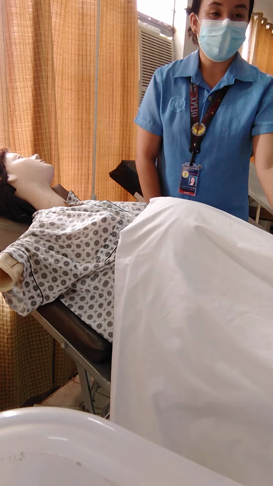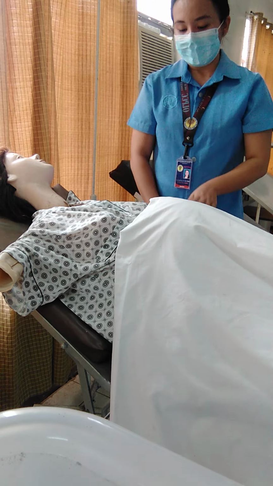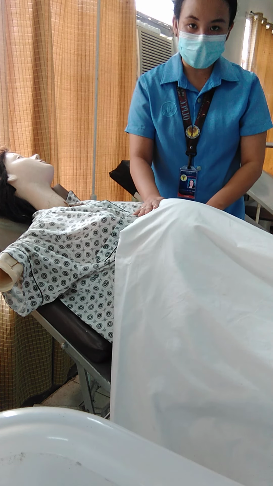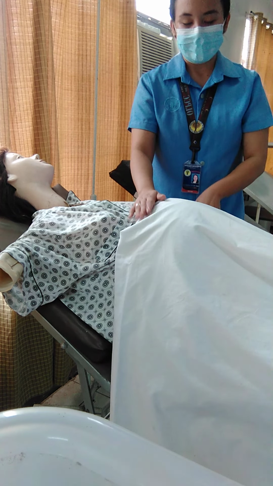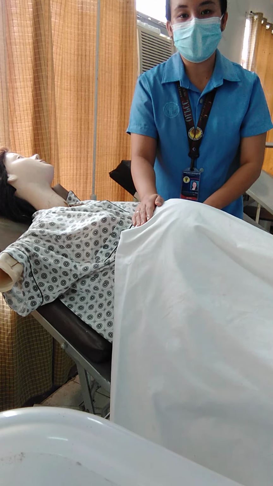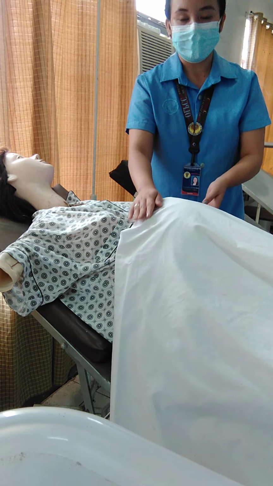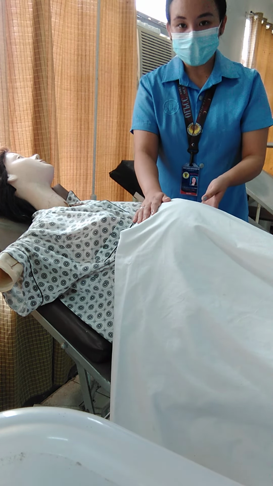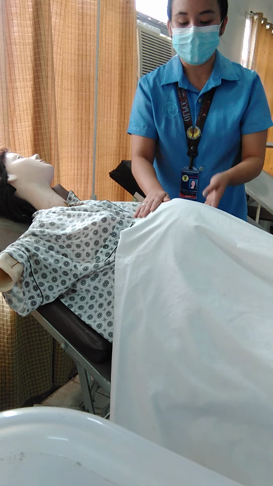Because if the patient is in supine position, the abdominal muscles may contract. So when we palpate, especially with bimanual and deep palpation, it may result in inaccurate findings.